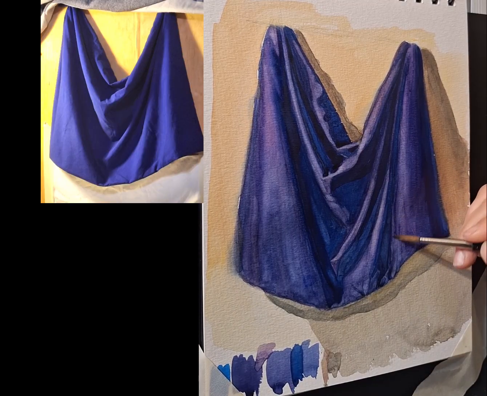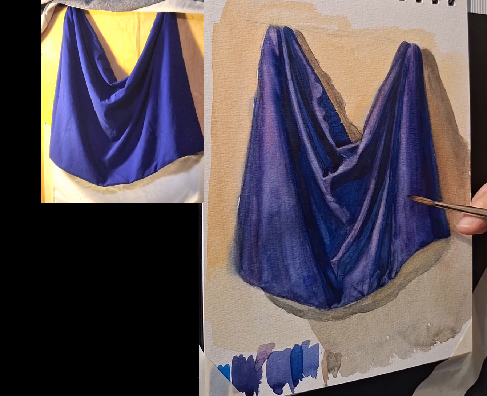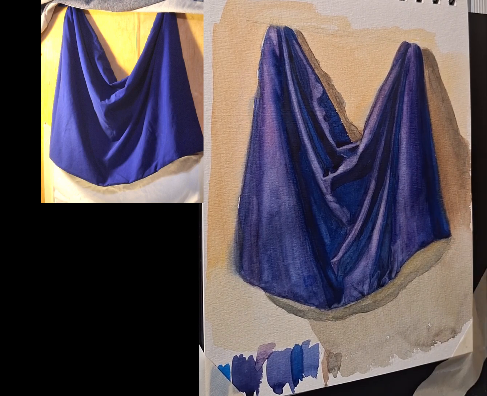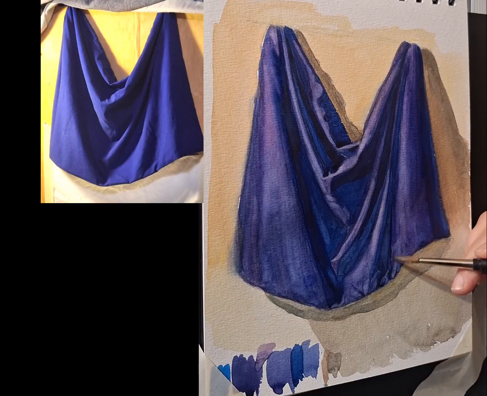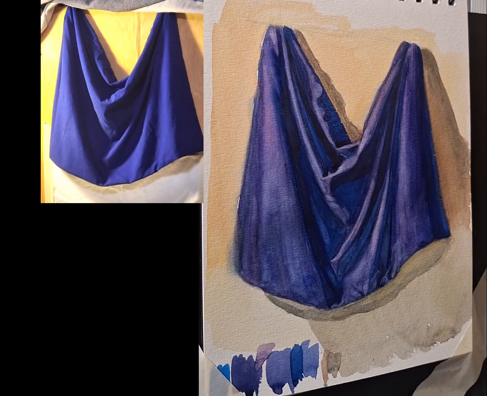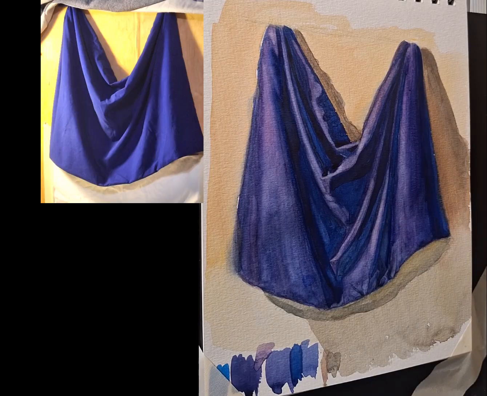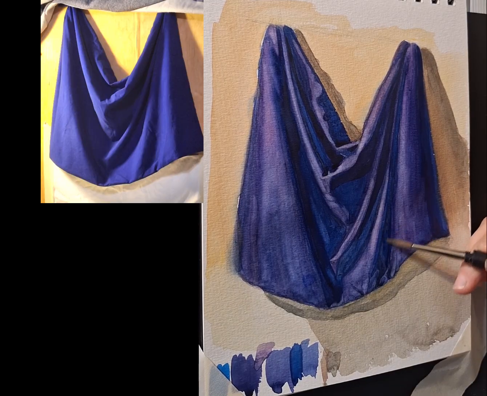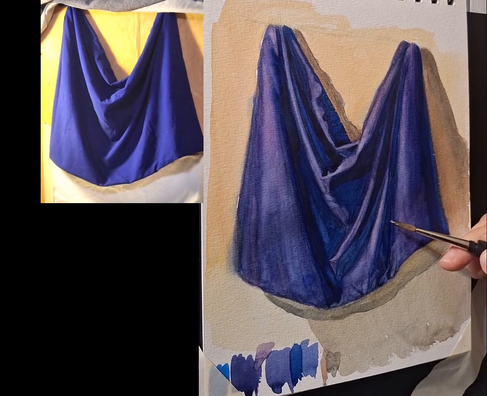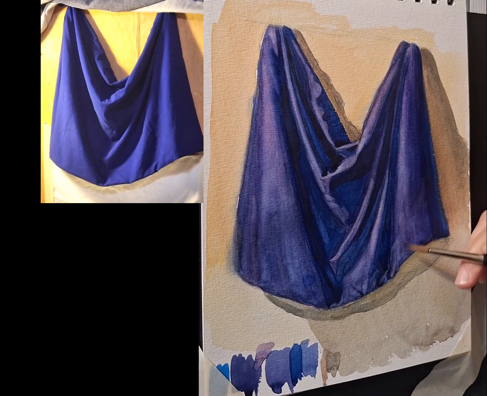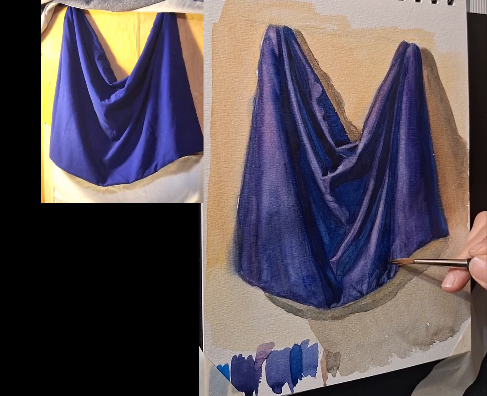Such is the nature of this particular way of lighting this fabric. That's how it came out. And this one keeps trying to stay too light, right in here. Okay. And we'll keep trying to make it darker.